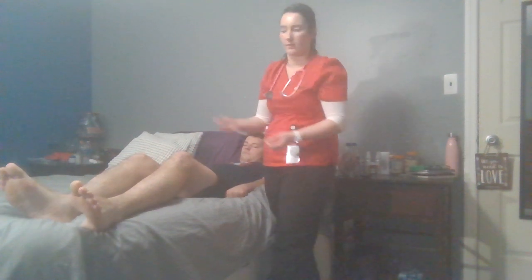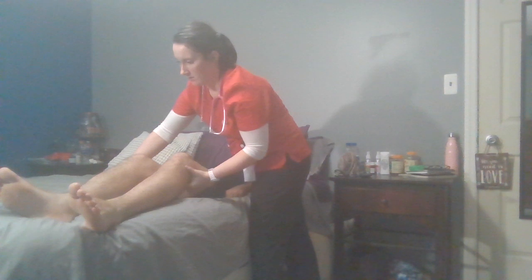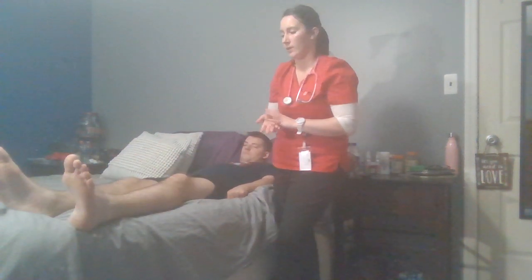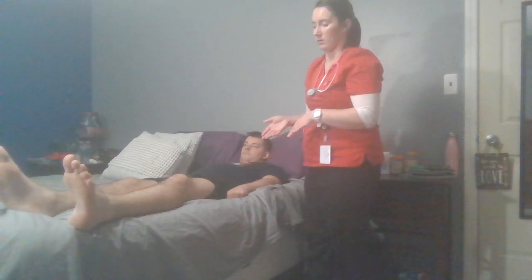I'm going to palpate the popliteal artery. Okay, his were 2 plus equal bilaterally. Typically, you may not be able to even palpate that pulse because it's so deep, but his was very strong. So in this case, I did feel it.